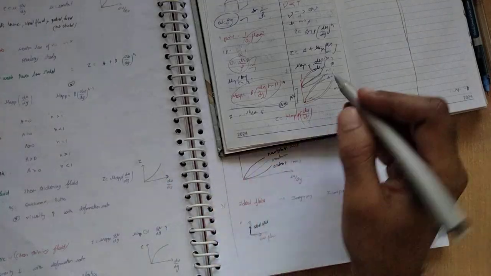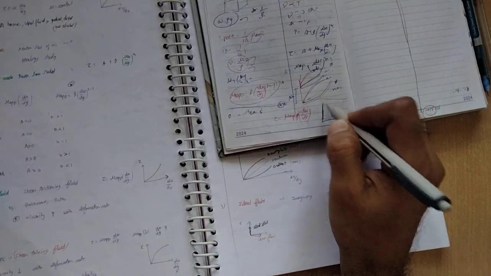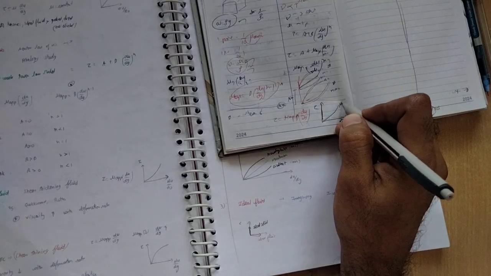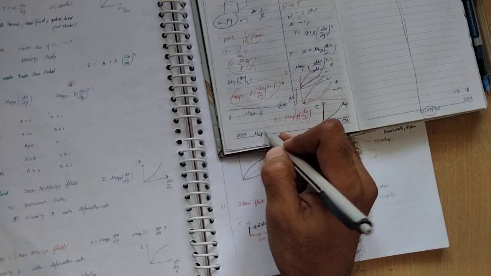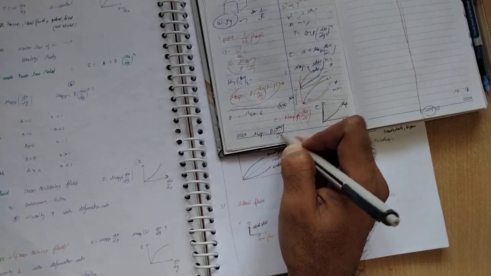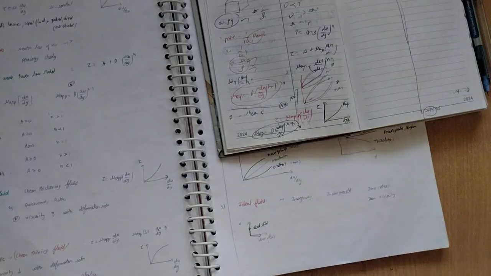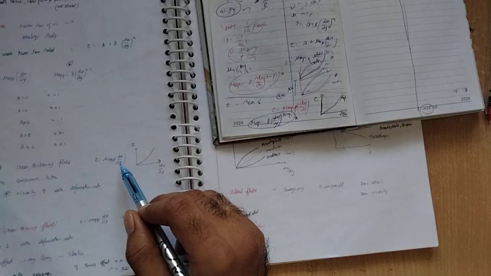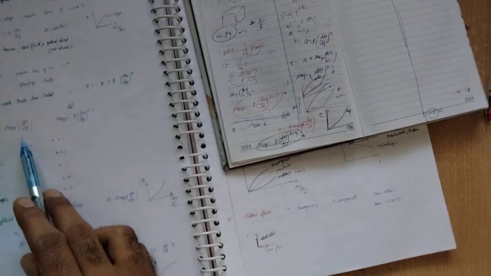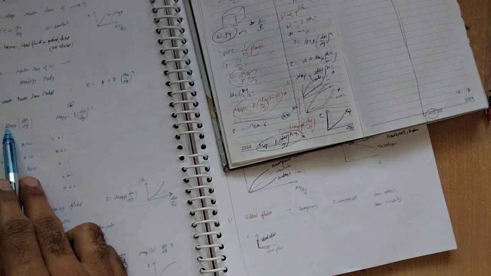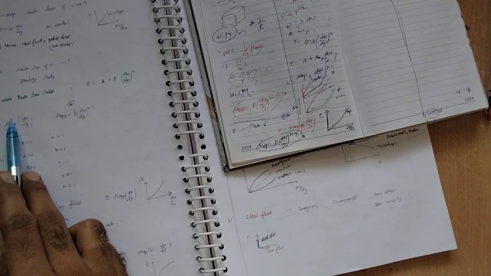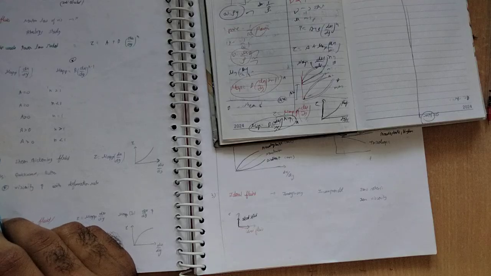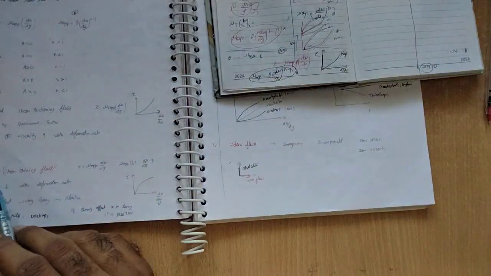For the formula, this one is tau, this one is du upon dy, and this one is mu apparent. So mu apparent is what? B (du upon dy) power n minus 1. For this, A is 0, so just put mu apparent times du upon dy. So mu apparent equals this. Next one is the shear thinning fluid.